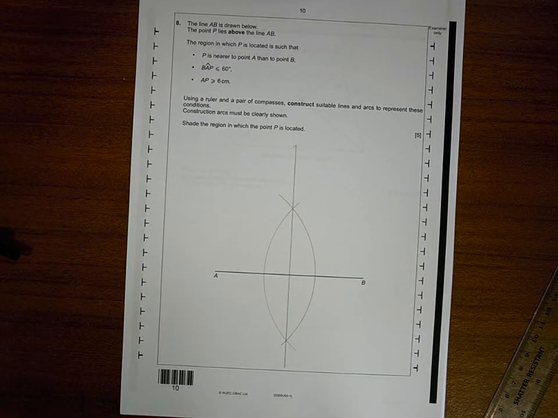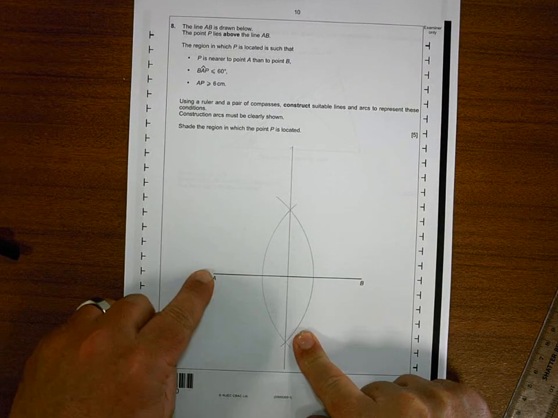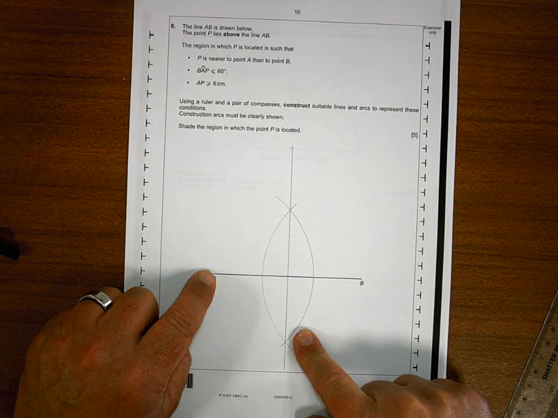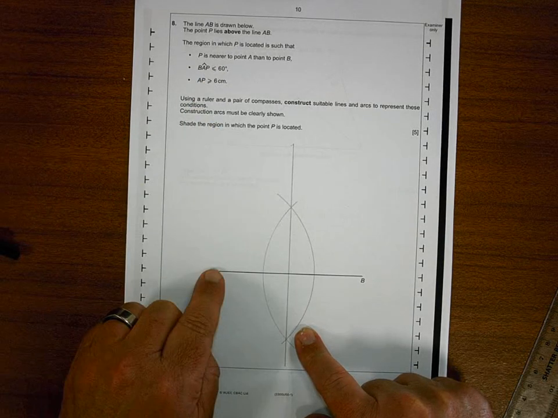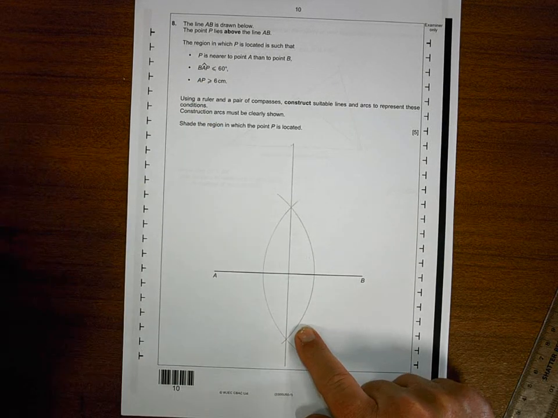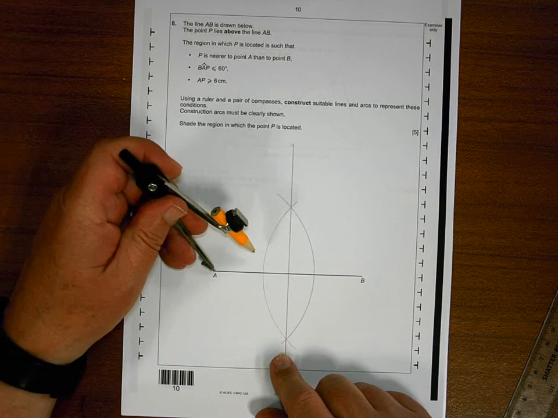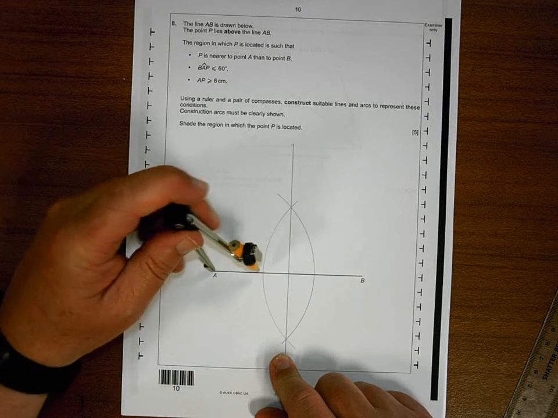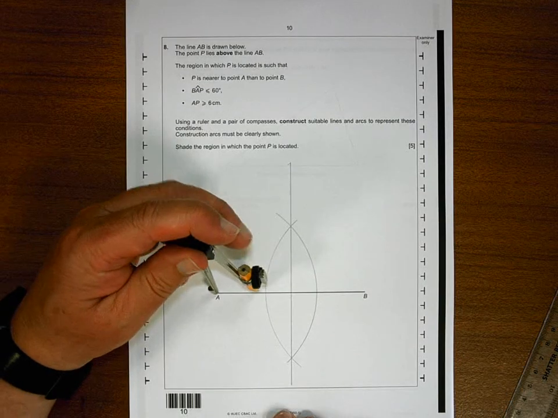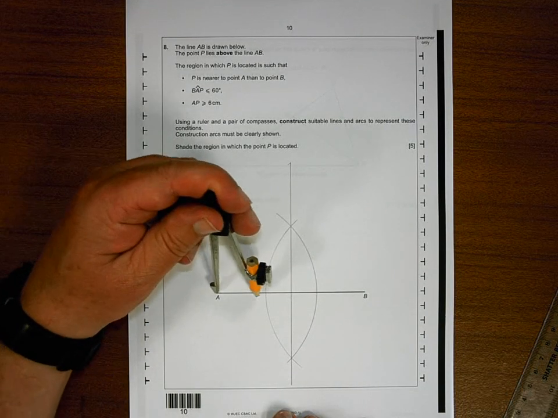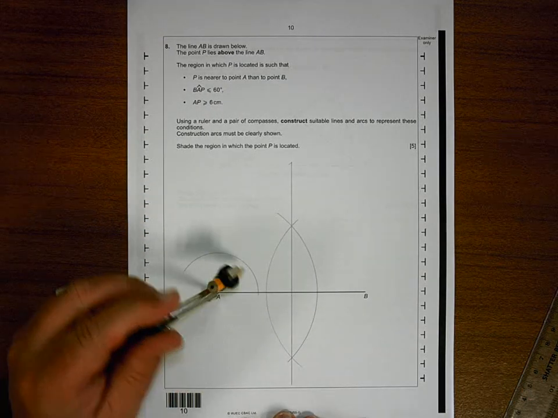Angle BAP, so that means I'm drawing the angle from A. It's got to be less than or equal to 60, so I need to draw a 60-degree angle, which is the easiest of the constructions that we practiced back in the autumn. You put your compass point at A because that's where the angle is going to come from. You open out your compass. It doesn't have to be measured, doesn't have to be over halfway or anything. It just needs to be a sort of comfortable distance. And you draw a curve.